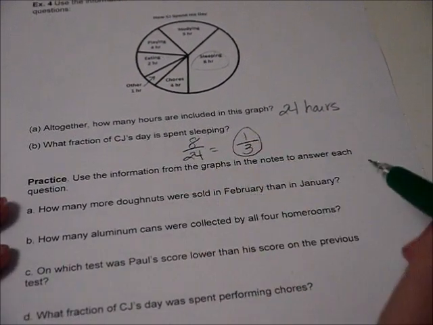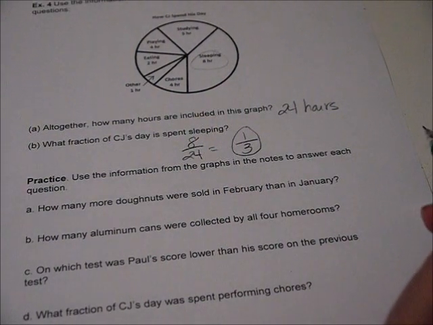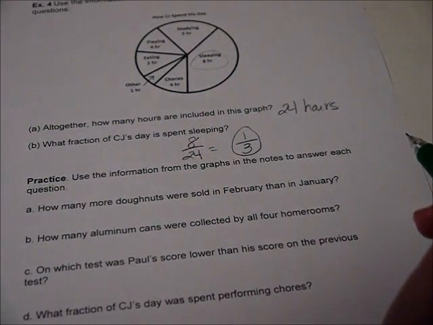All right, practice. Go ahead and do these and then check your answers in the book, or if you get stuck, which I don't think you will on this one, but if you did, go ahead and turn this on and see how you do.